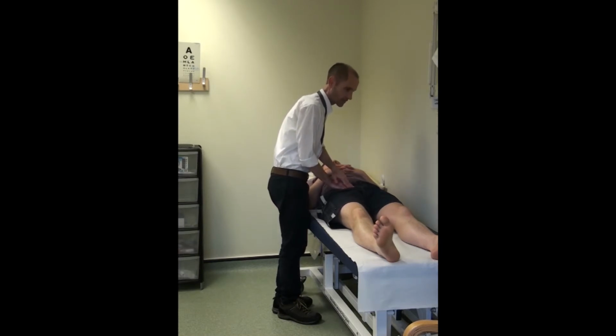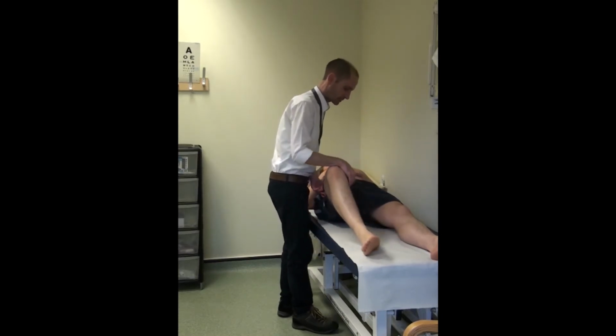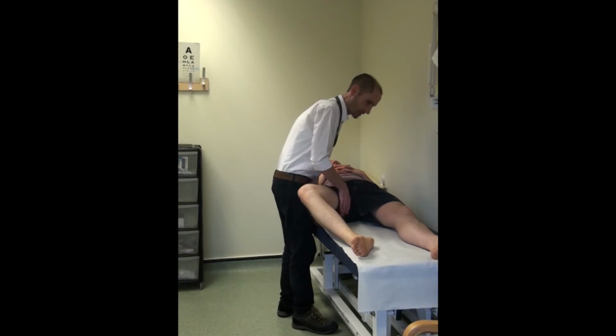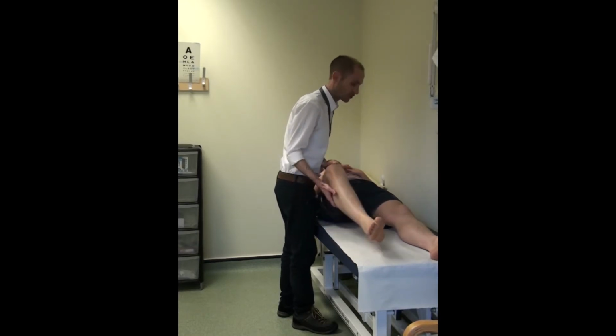Okay, no spot tenderness there. Just bring your leg up for me and relax it out slightly, and palpation of the adductors indicates no obvious adductor issues there, which is classically known as the groin strain.